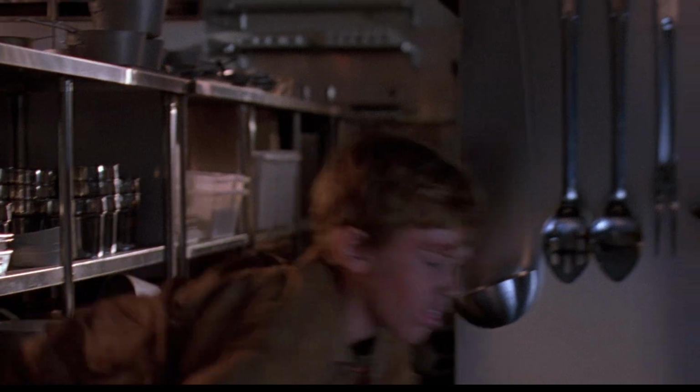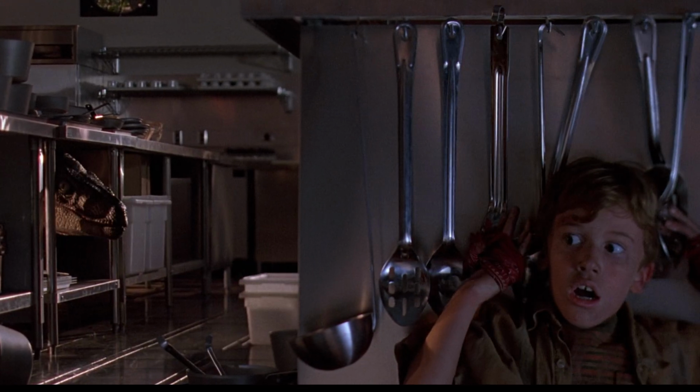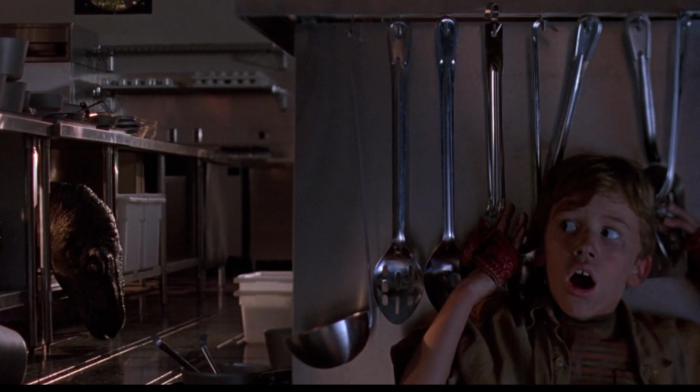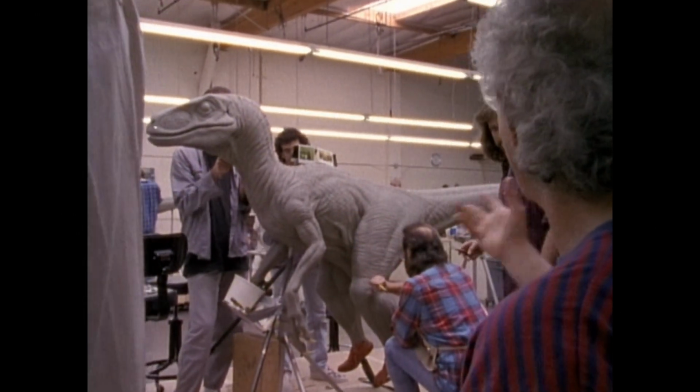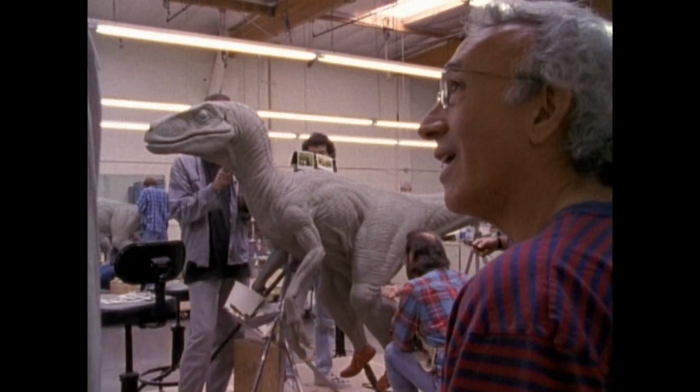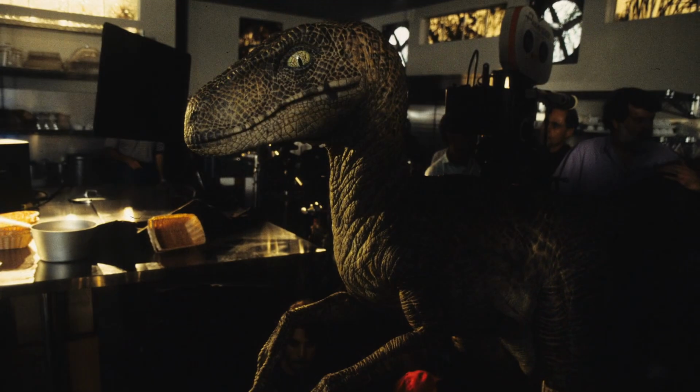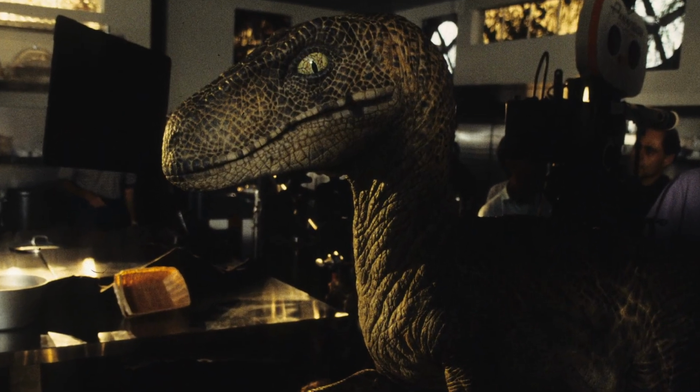I didn't want these kids attacked in the jungle. I wanted these kids being attacked in the world of the familiar. And so it was very important to me that there were little iconic references to things we can see in our own homes in that sequence to put those kids in jeopardy. In the kitchen scene, Stan and his guys created the most extraordinary raptors, and they operated very much like puppets.